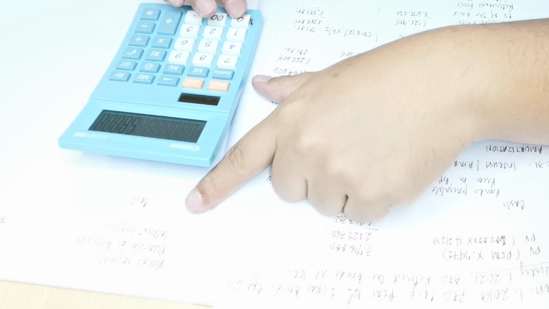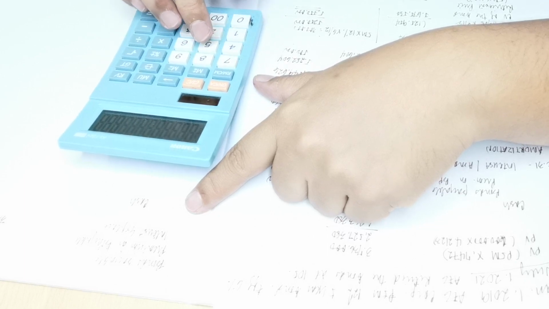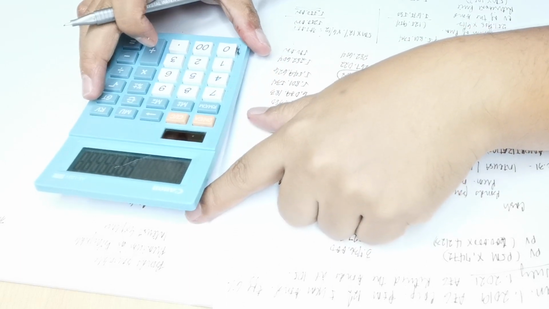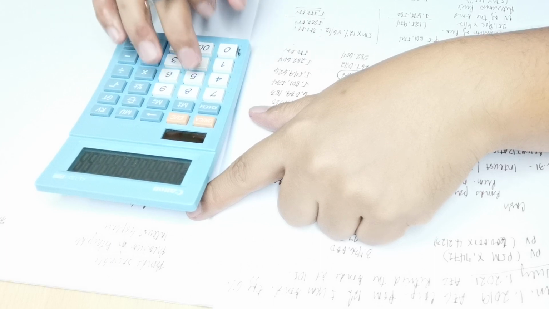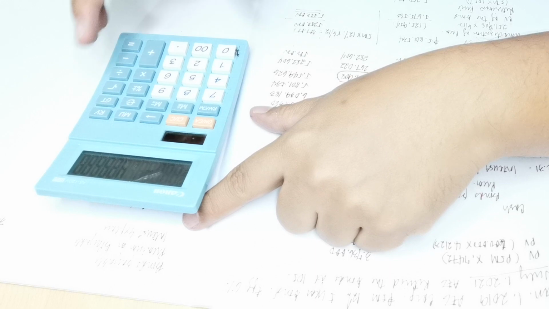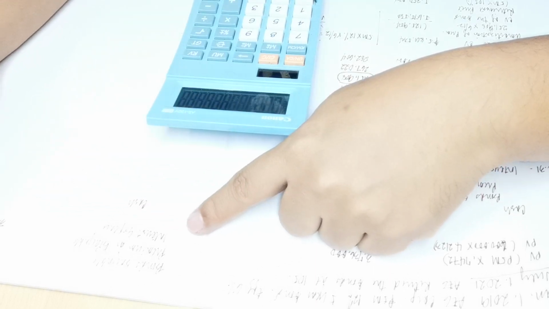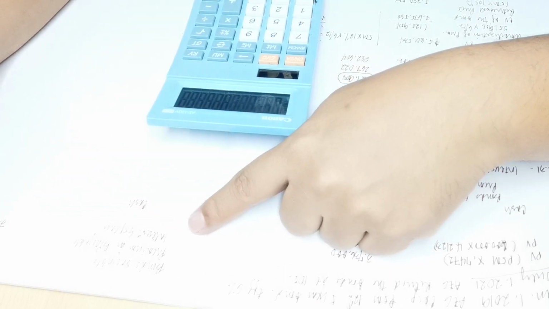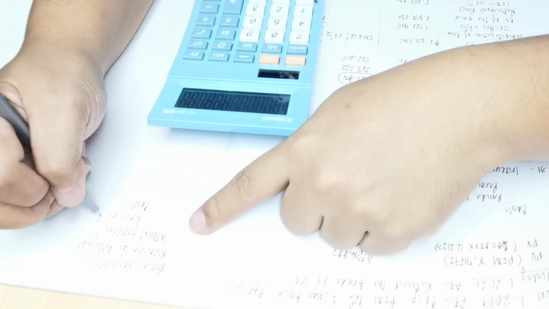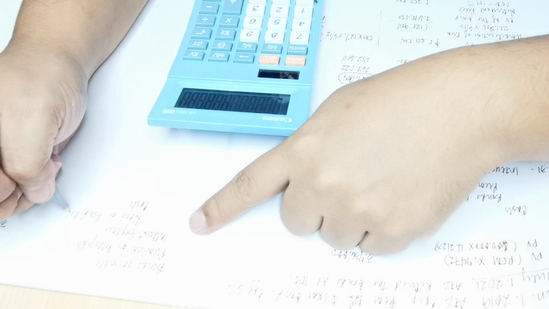That's 5 million plus 675,580 plus 300,000. That's 5,975,580 minus the credit amount. So this one is a credit balance, 425,580, and this is your gain on bond redemption or bond retirement.